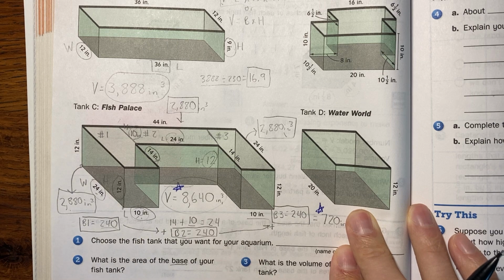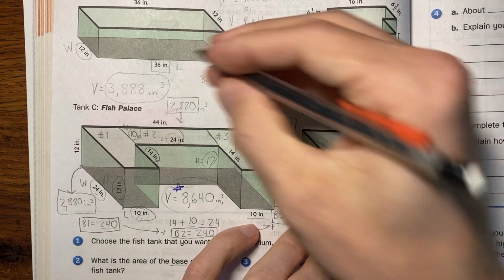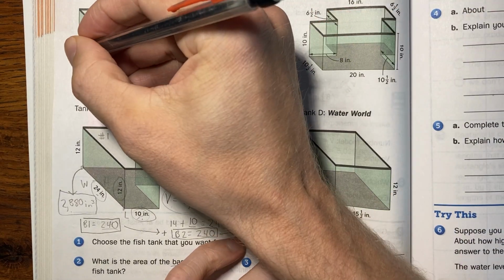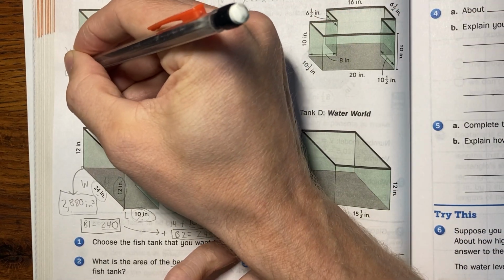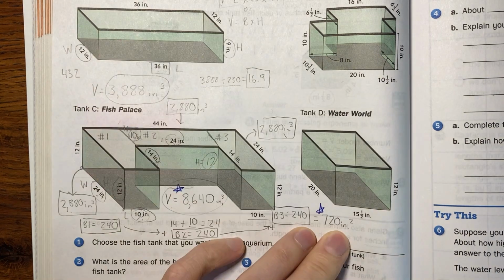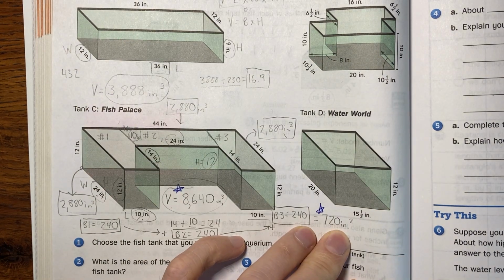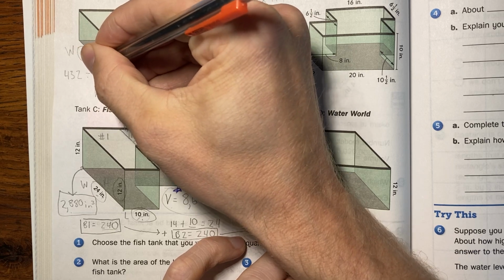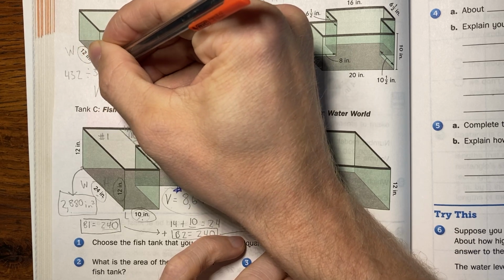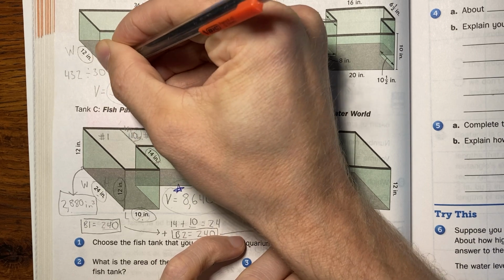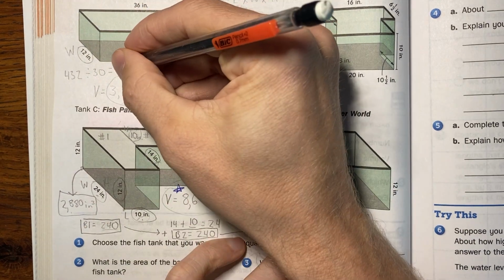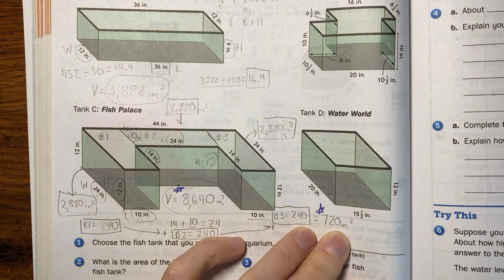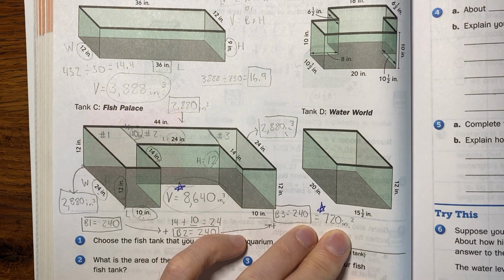But watch what happens when I take the base, 36 times 12 equals 432, and we said we need 30 inches per fish. 432 divided by 30, don't think I'm doing this in my head, I already have it on my calculator, only equals about 14.4 possible inches of fish.